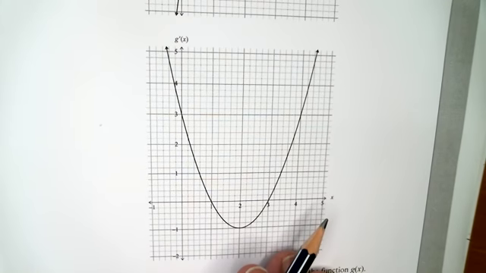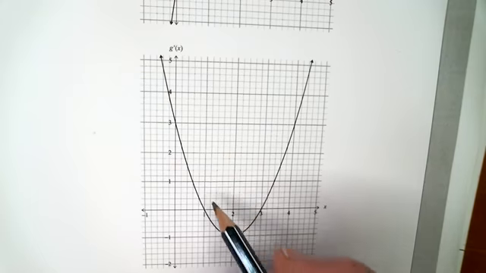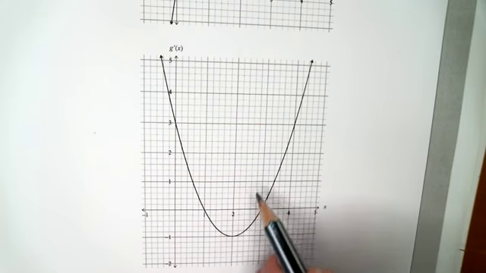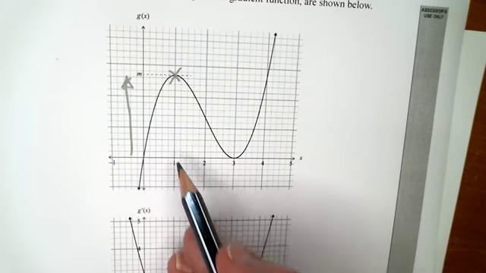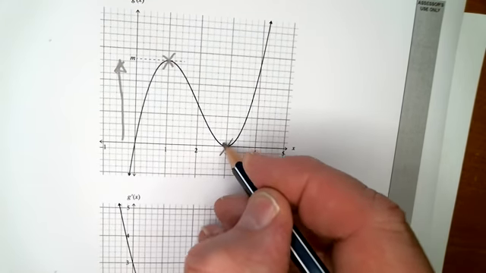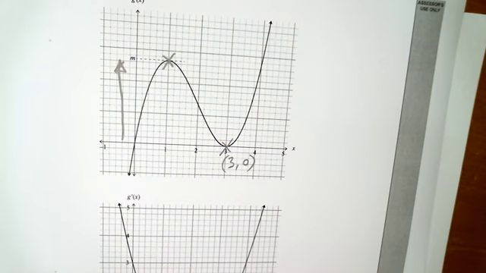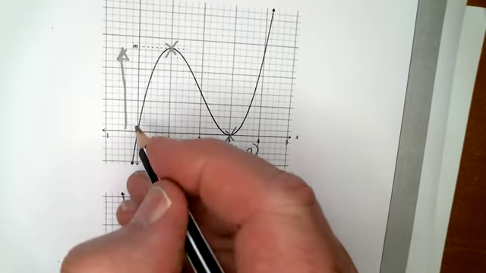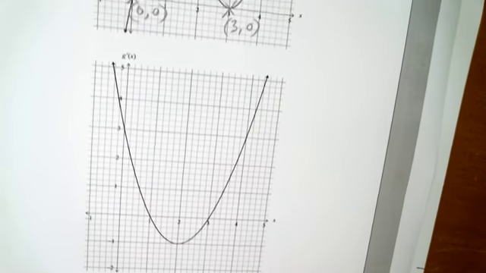And I think the strategy is going to have to be this. We've got the gradient function here. We're going to find the equation of the gradient function. We're going to anti-differentiate to find this function here. And we're going to use some key points that we know. For example, this point here is going to be 3 along, 0 up. So we're going to have to use that point, or we could use this point here, which is 0, 0 as well. So we know a couple of points there. That's going to be useful.